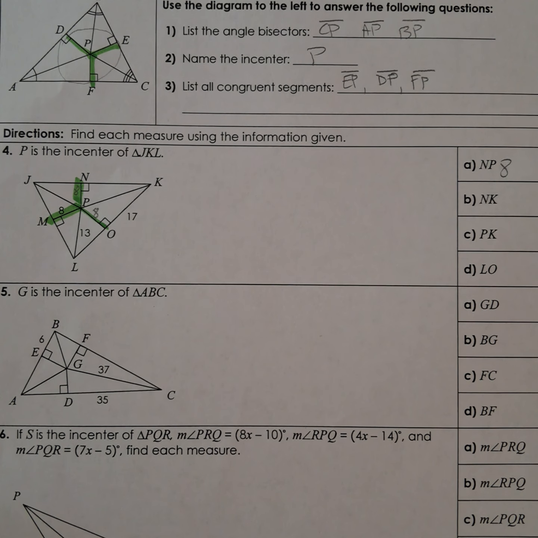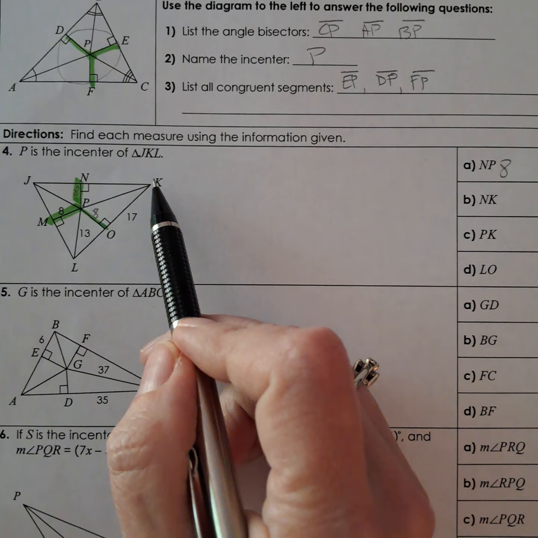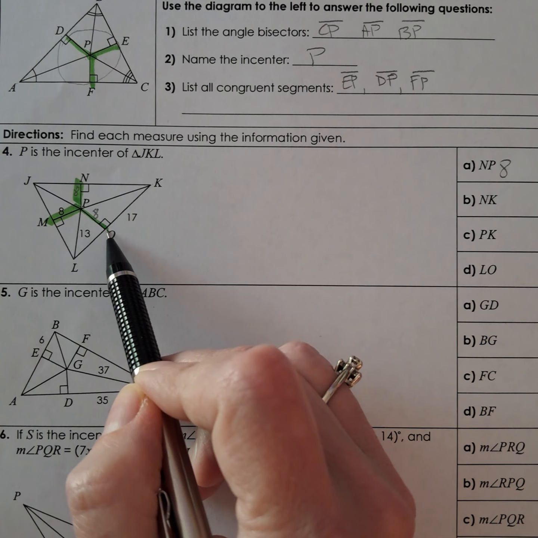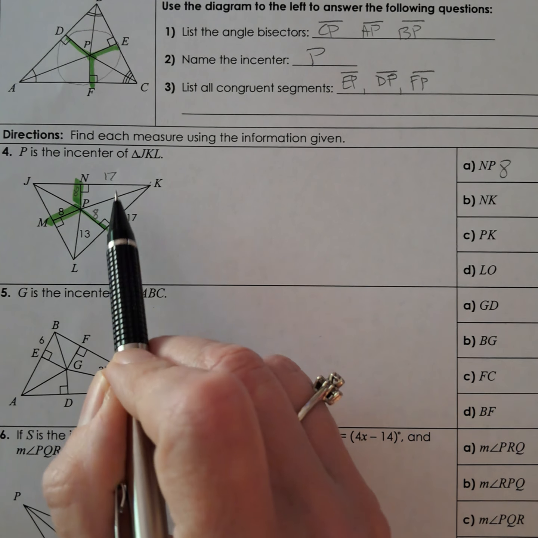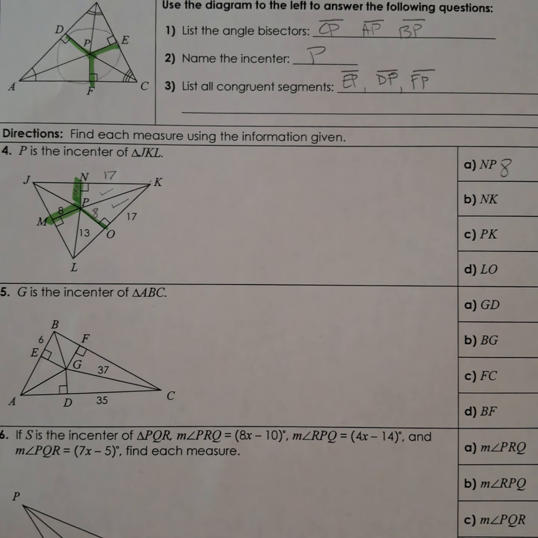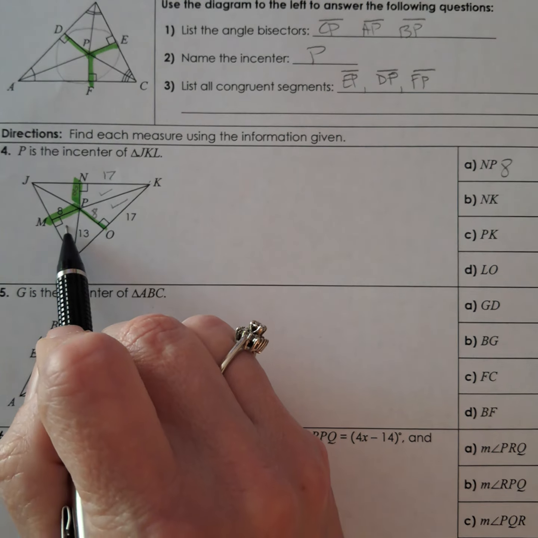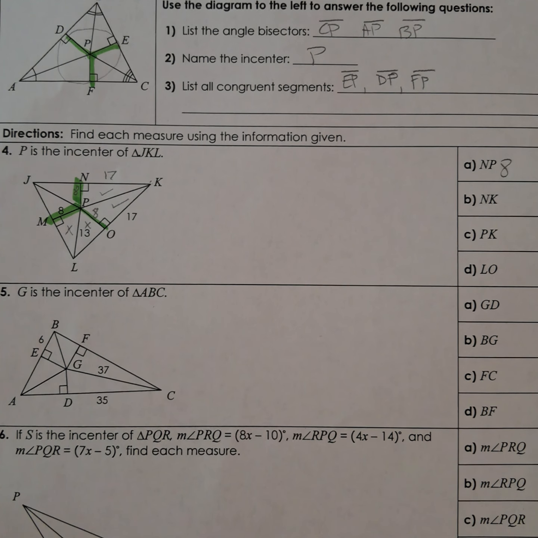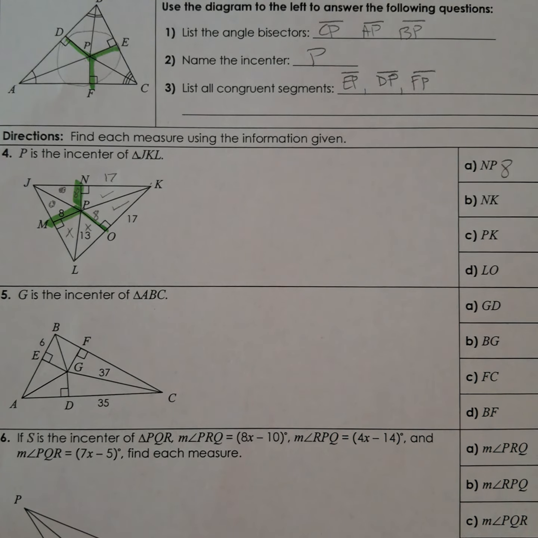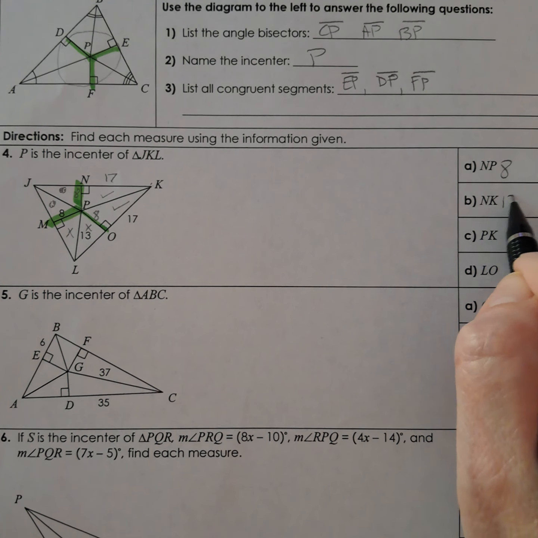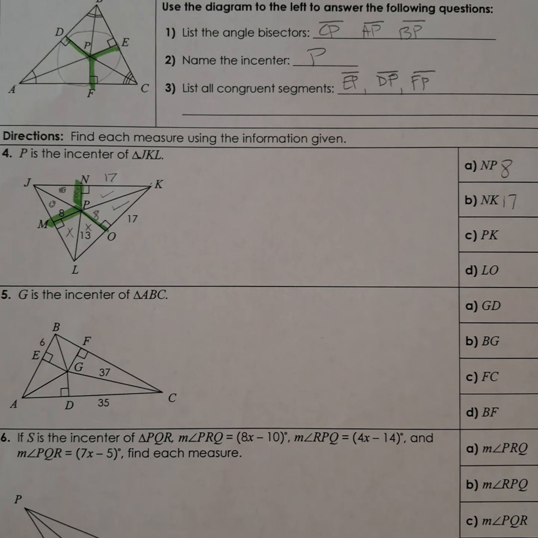I don't know if you watched my video about angle bisectors, but the lovely thing about an angle bisector is that if K to O is 17, then N to K is also 17. These 2 triangles are the same triangle, and these 2 triangles will be the same triangle, and this triangle and that triangle are the same triangle. So NK is already a 17. No math there.